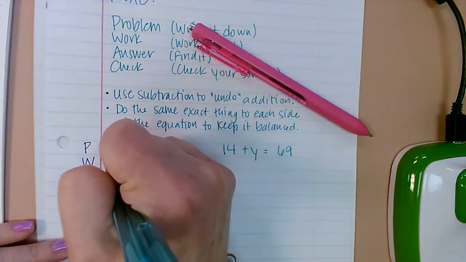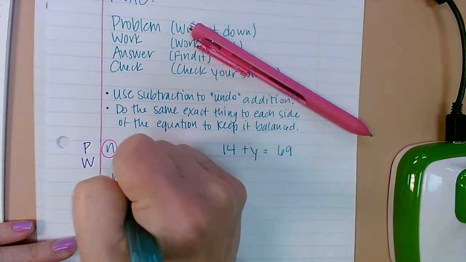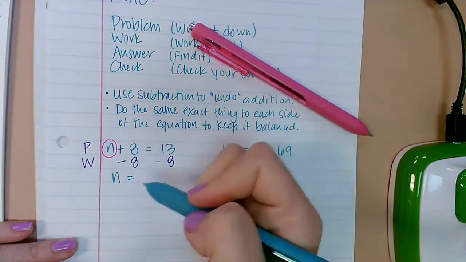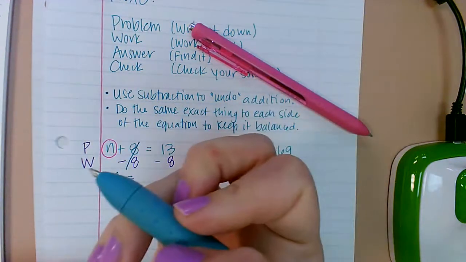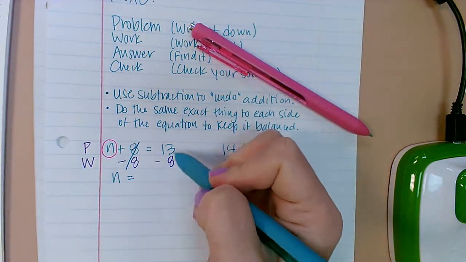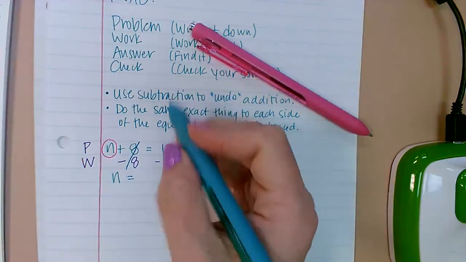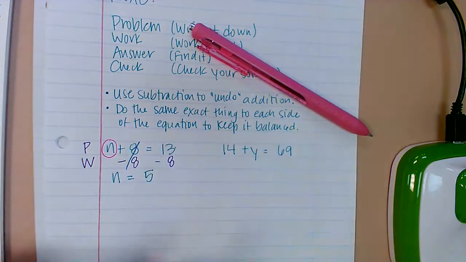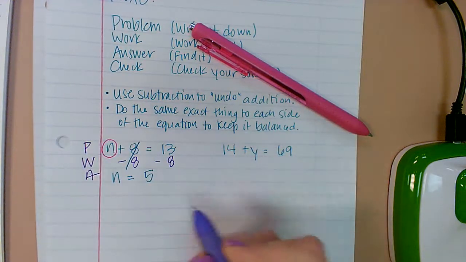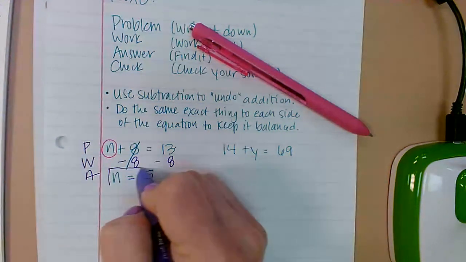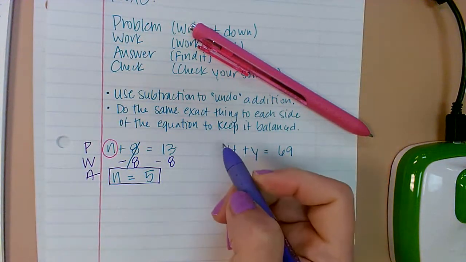And so 8 minus 8 is 0, so I can bring this down. And 8 minus 8 goes away, so it zeroes out. If you want to, you can cross that out so it goes away. And now 13 minus 8 is 5. So there's your answer. You can put a box around it so that you can see it easily.